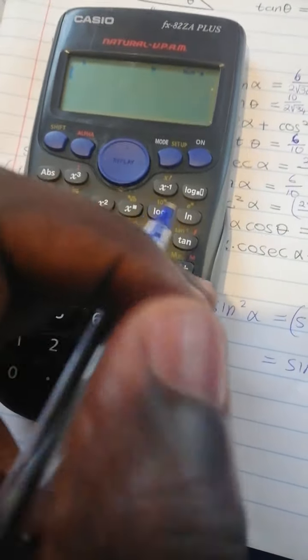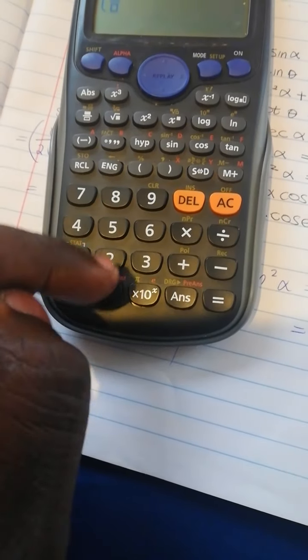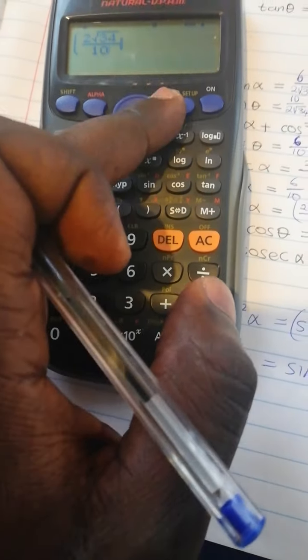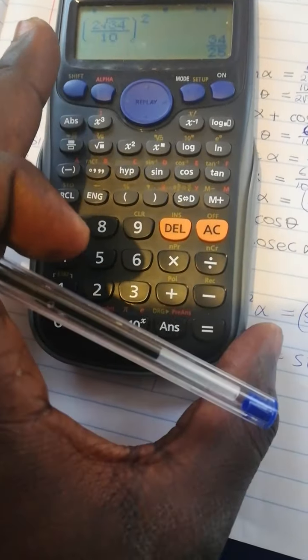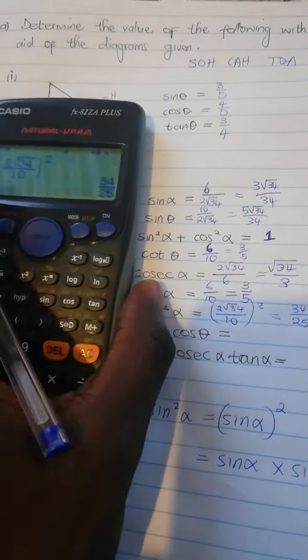So let's just put it here. If I've got 2 square root of 34 over 10, then I raise it to the power of 2, I get 34 over 25. So that's the solution for sec squared alpha.